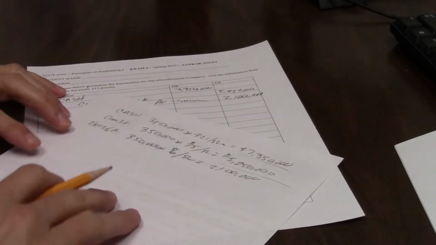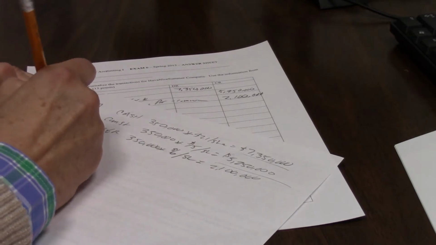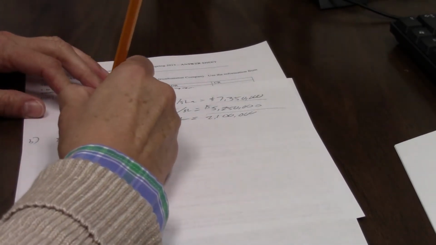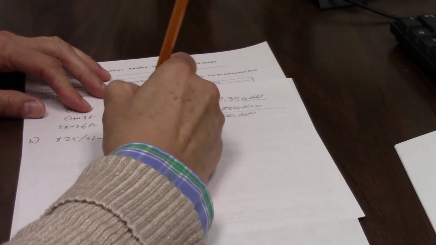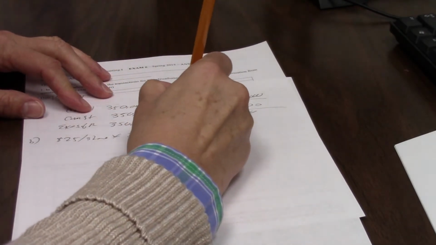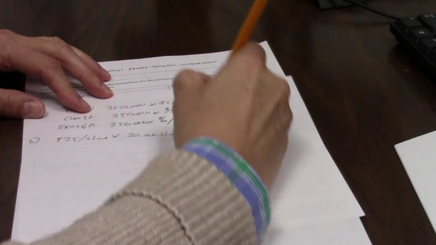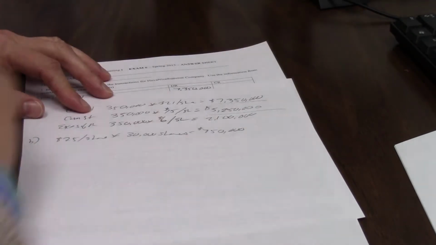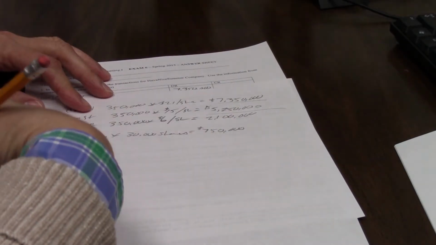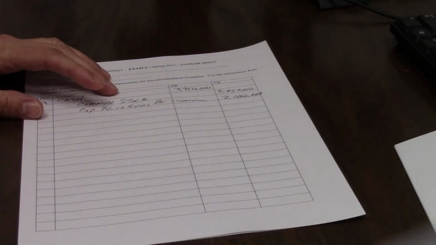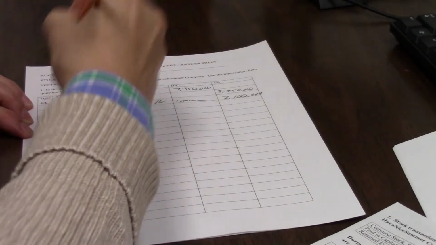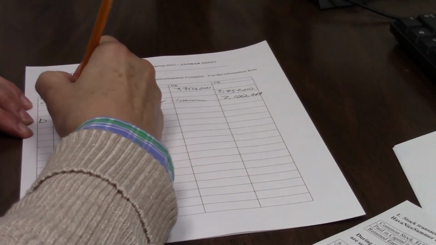That was for A. This is for B. So $25 per share times 30,000 shares equals 750,000 in cash going out. So we're going to get treasury stock in, cash goes out. So for B, we would have treasury stock.